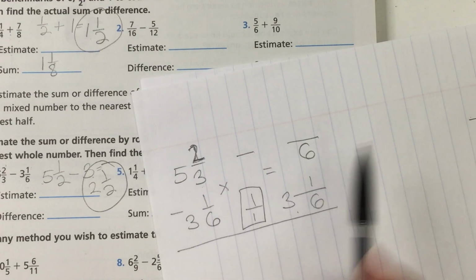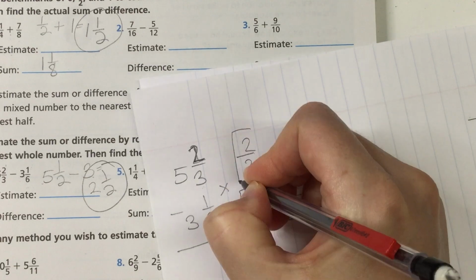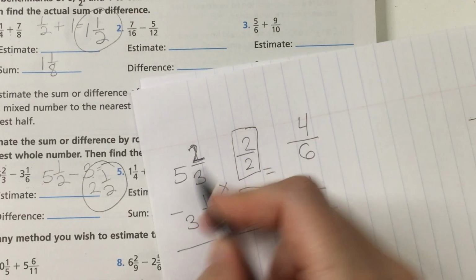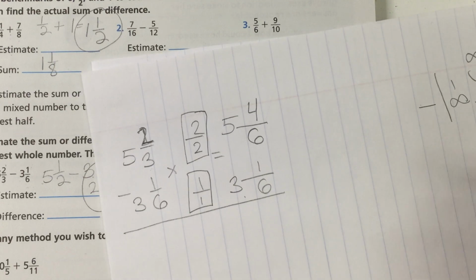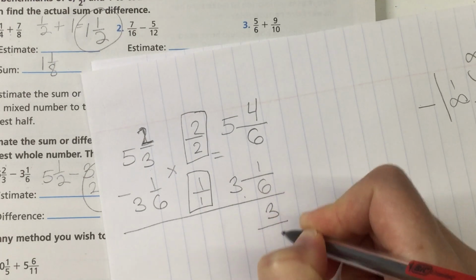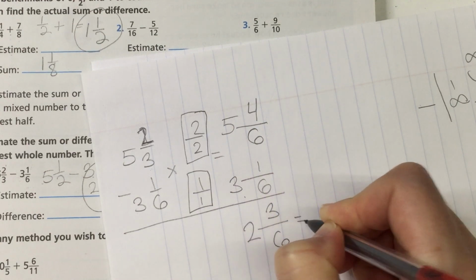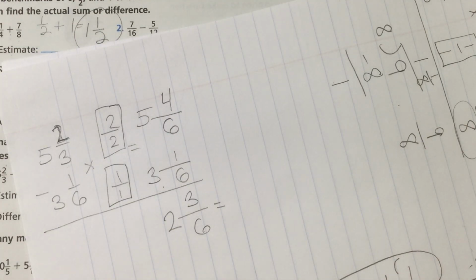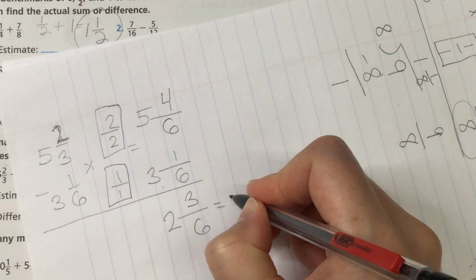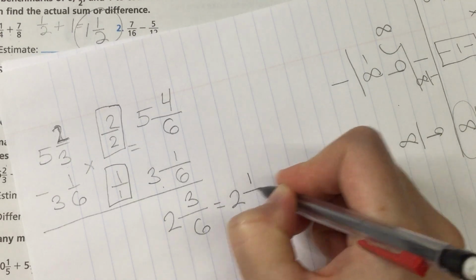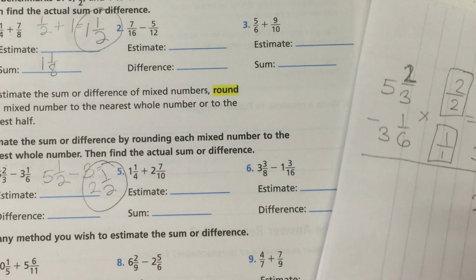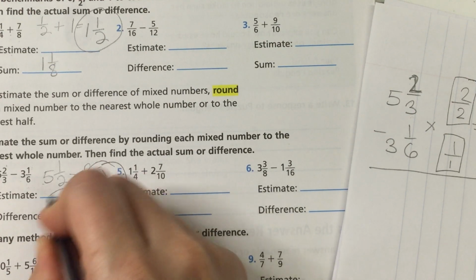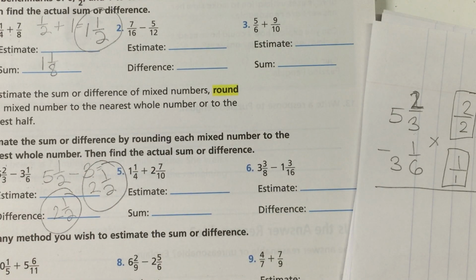Now I'm trying to change 3 to a 6. 3 times 2 equals 6. 2 times 2 equals 4. Whole number comes over without changing. 5 4/6 minus 3 1/6. So 4 minus 1 equals 3. 5 minus 3 equals 2. And hopefully you saw right away that we need to simplify 3/6. So 2 3/6 reduces down to 2 1/2. So my answer is 2 1/2. Look at that. Sometimes the real answer is the same as the estimate.